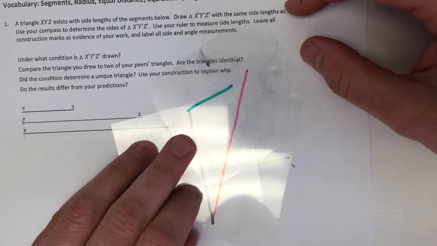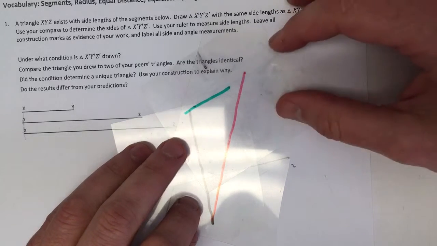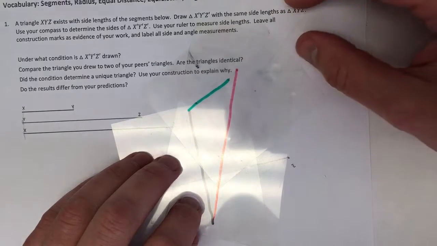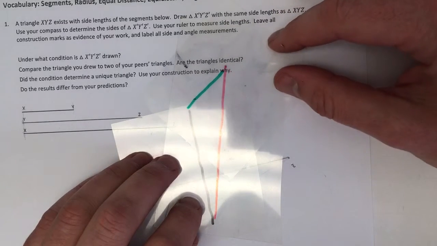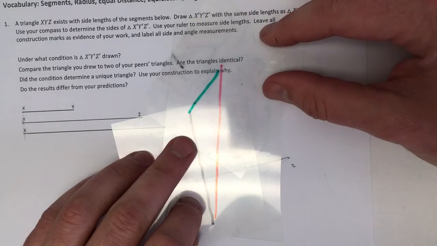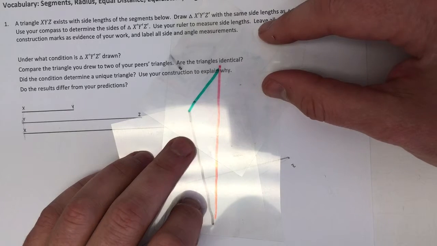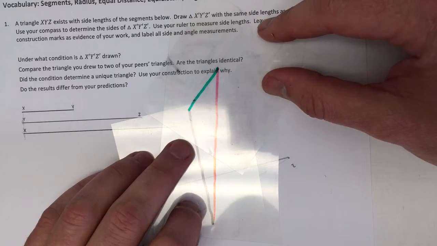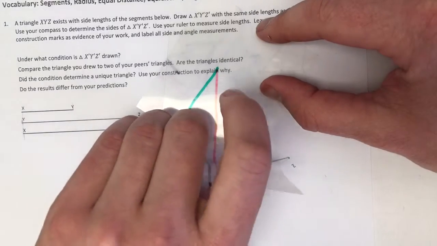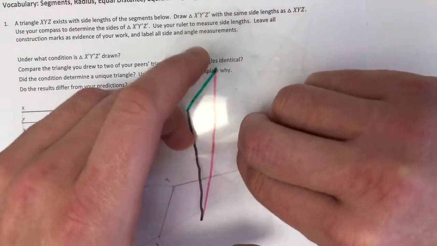You can see that starting off there are some subtle differences with orientation, but the question is, if I were to transform it, will that end up being an actually different triangle?